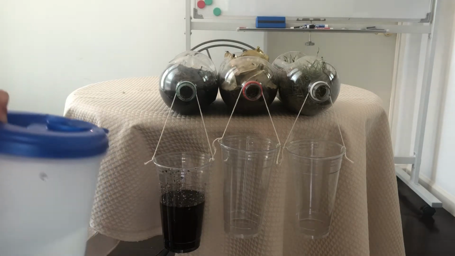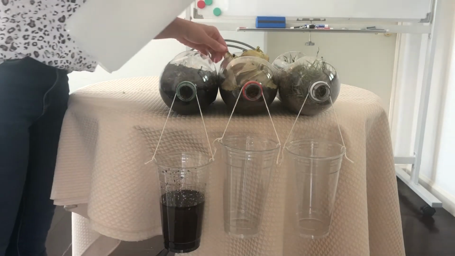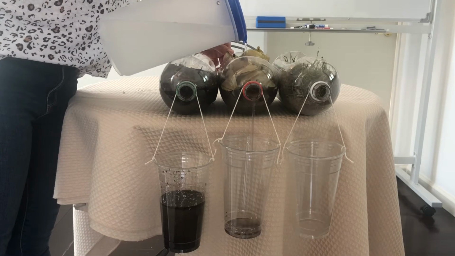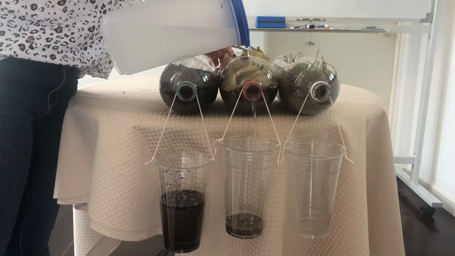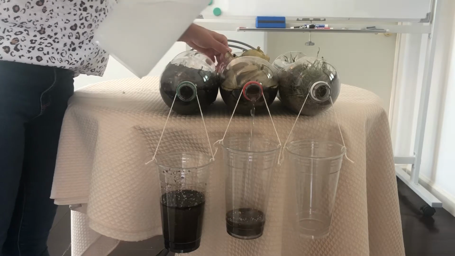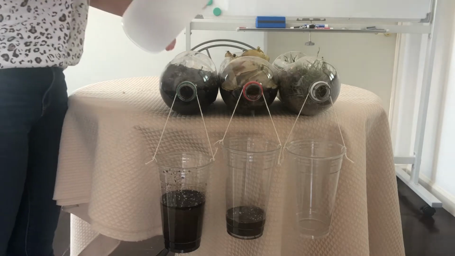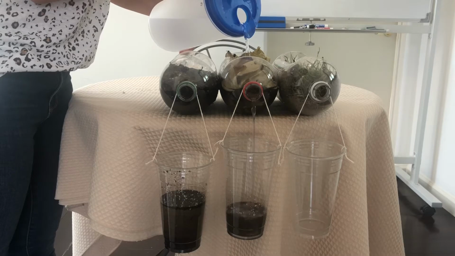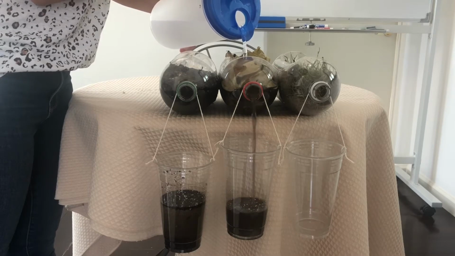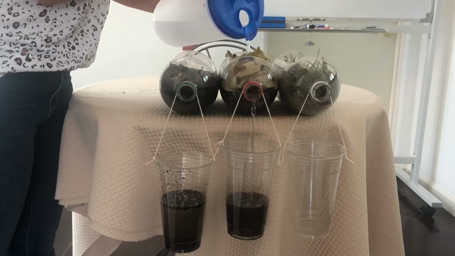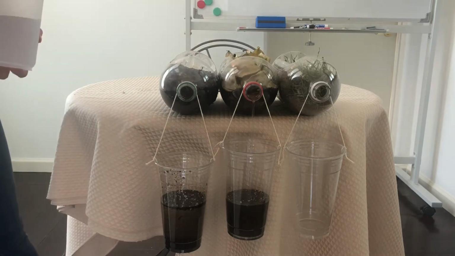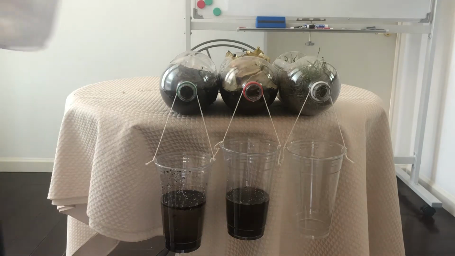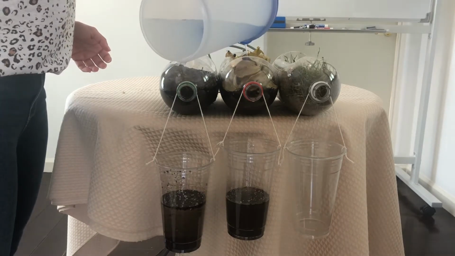Let's try our second type of land, and this is the land that has the dead leaves on it. And let's see if there's erosion here. Can we tell? Is it more? Is it less than the first one? Let's give it a little bit more water.